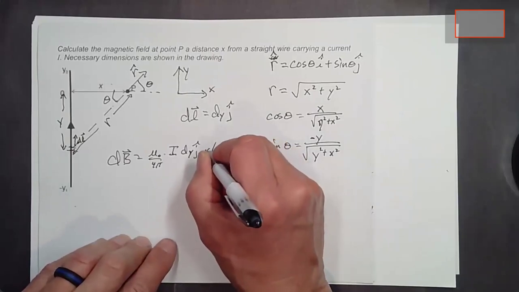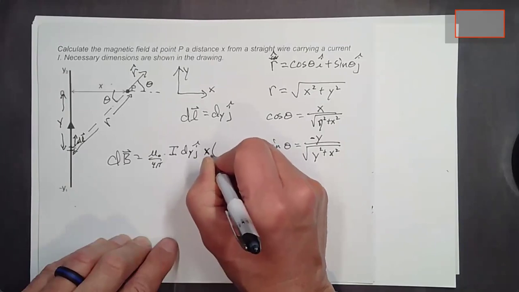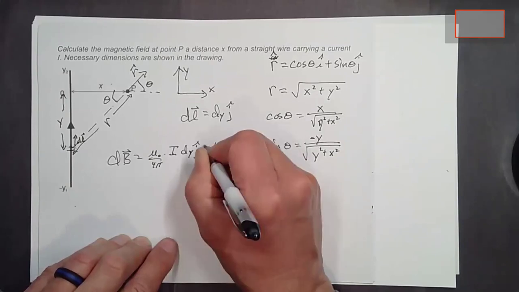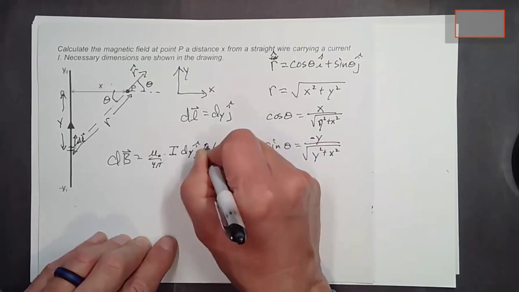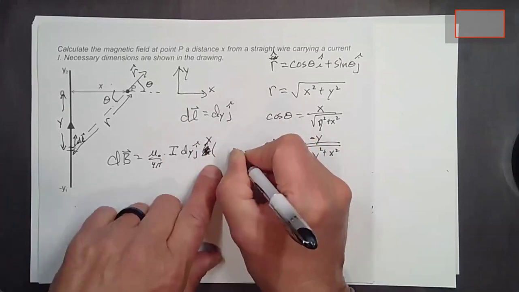Oh, this is a multiplication sign. I don't mean to write x in here. Oh, no, it's a cross product. That's what I want. Crossed with.